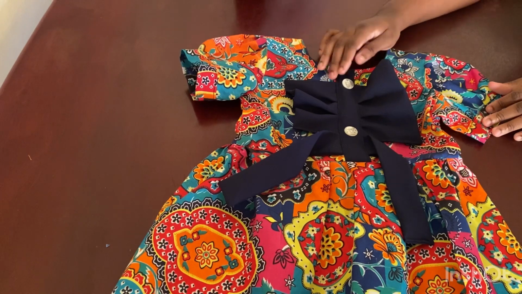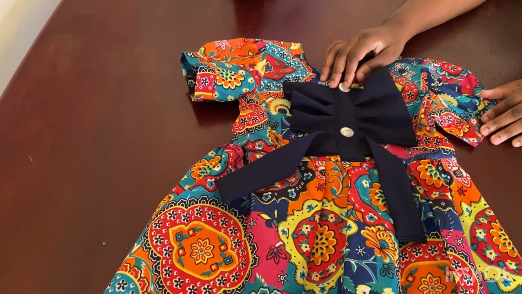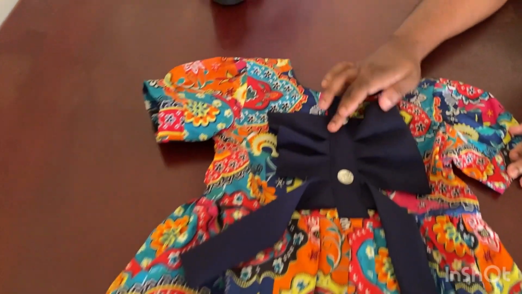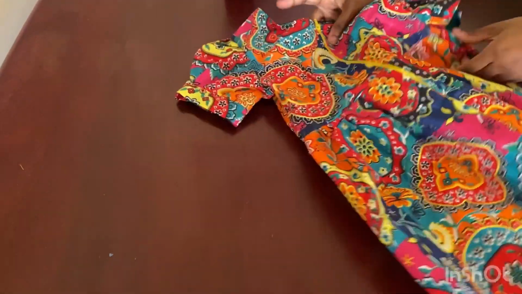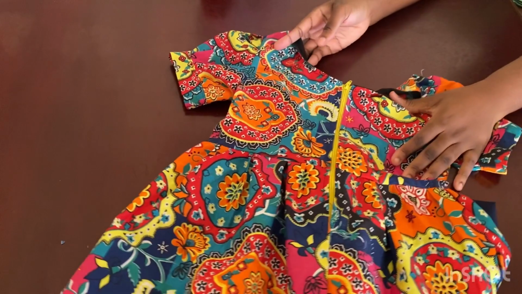So guys, this is the dress. I've gone ahead and attached the gaiter and then added the button. Like, you can add any amount of button you want. This is the back here. It has a zipper. So that's basically it.